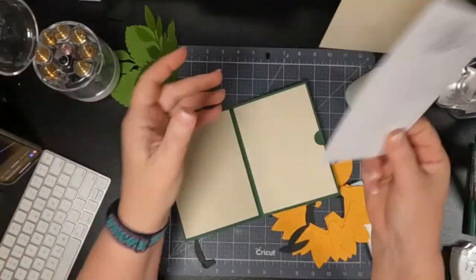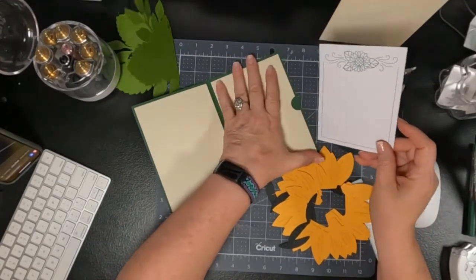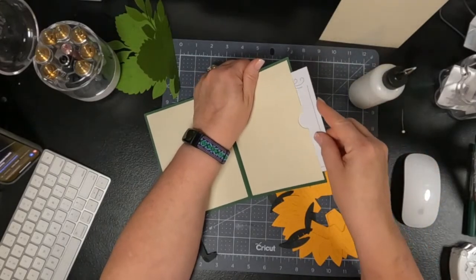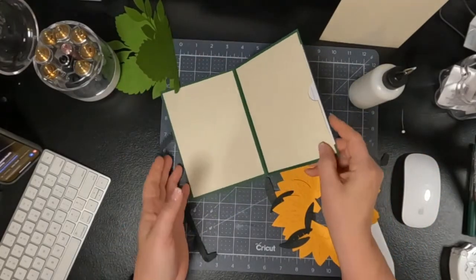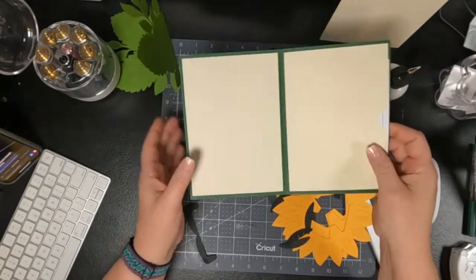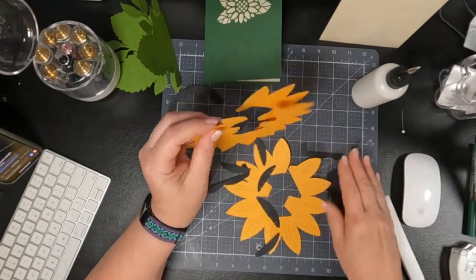And then your note card, once it's dry, you're just going to slip that right to the inside. Okay. Let it dry first so that you're not lifting your glue or your adhesive. And then we have all of our little pieces here.